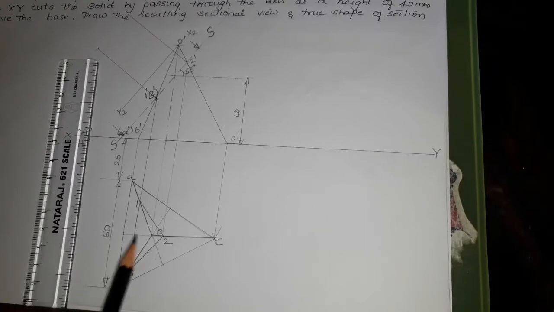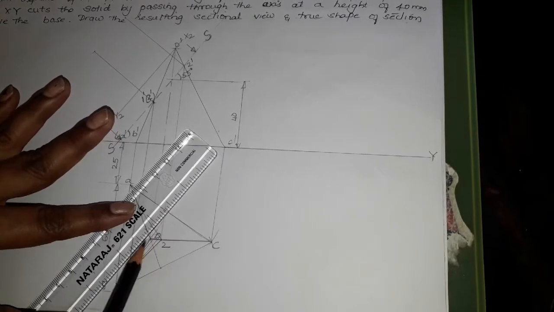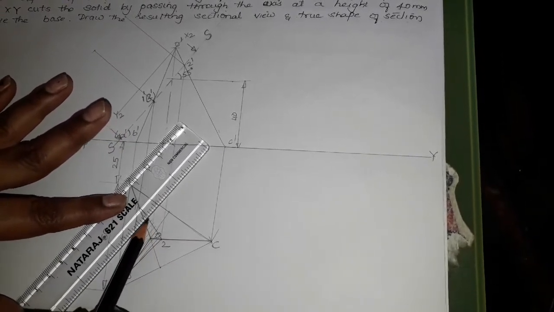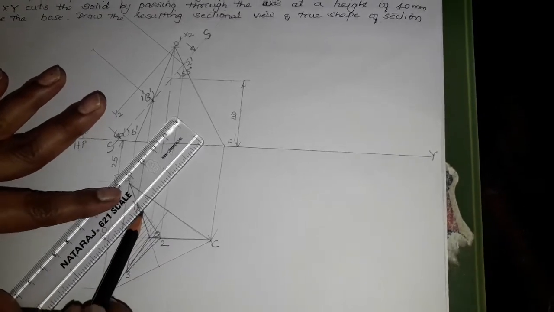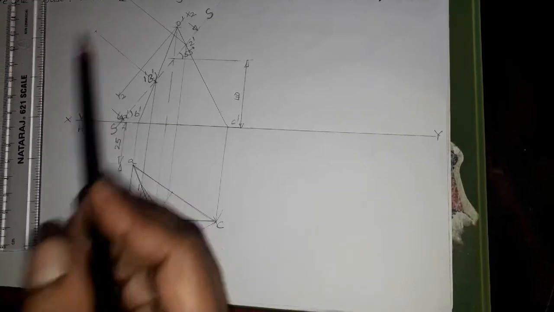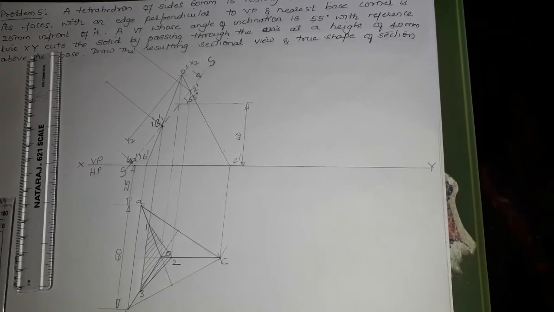How to indicate that this is a sectional top view? Just hatch it by 45 degree lines, keeping a spacing of 2 to 3 mm. So this will be your sectional top view. Right. Now to complete the last step of the problem, you need to find out the true shape of section, as I said in my previous problems also.